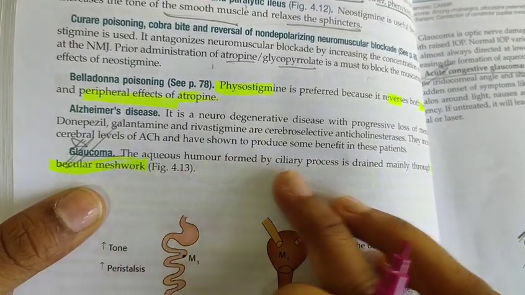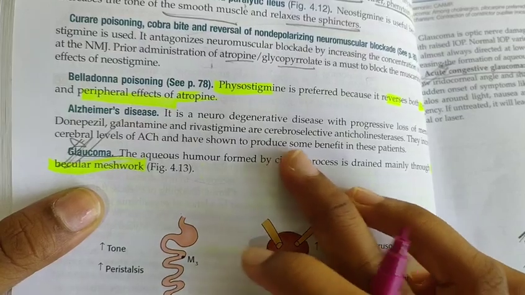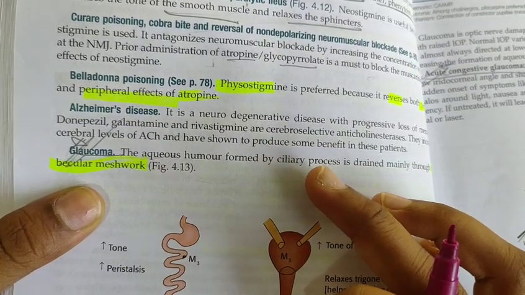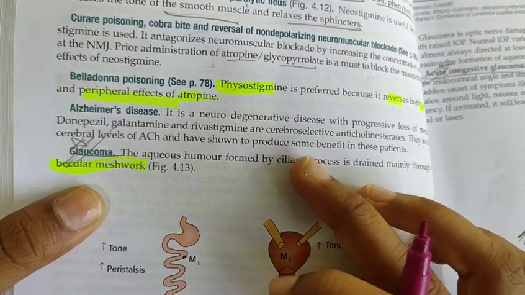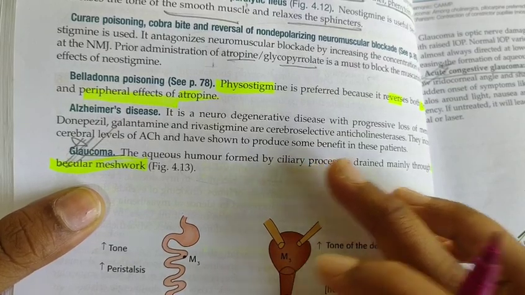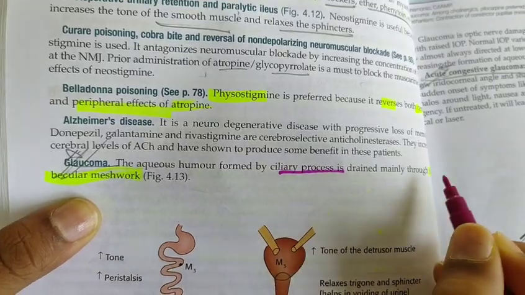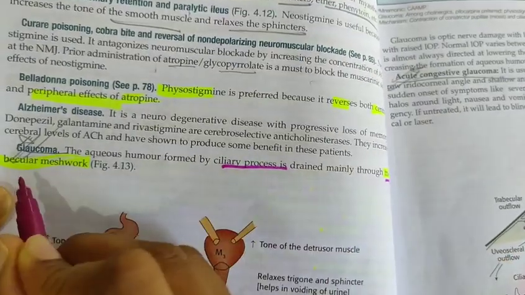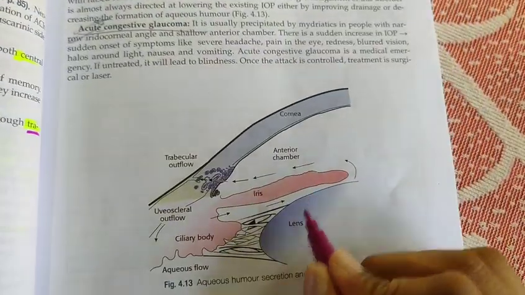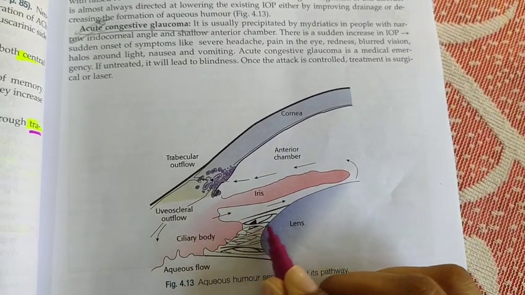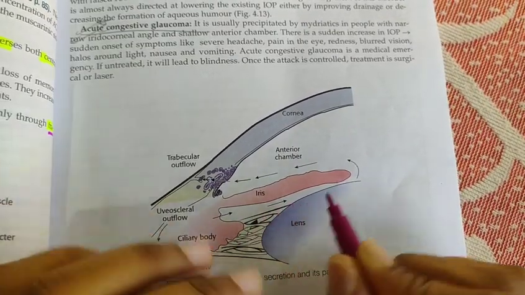The aqueous humor is formed by the ciliary process. How does it produce it? It is nothing but the ultrafiltration of the blood, and that is the aqueous humor. Aqueous humor is formed by the ciliary process and drained into the trabecular meshwork. You can see this is the ciliary body, ciliary process. Here aqueous humor is formed.